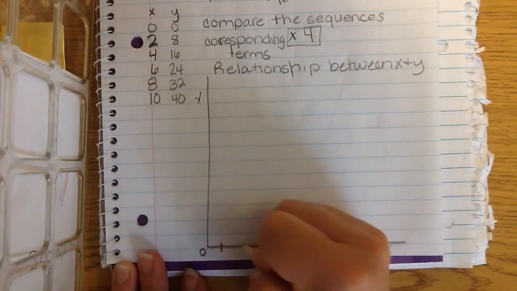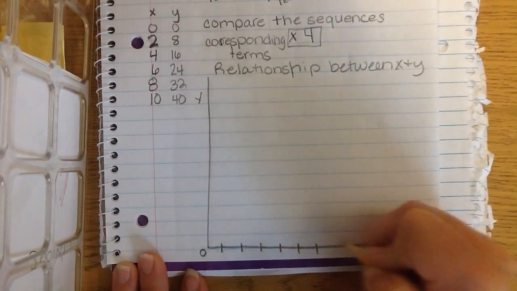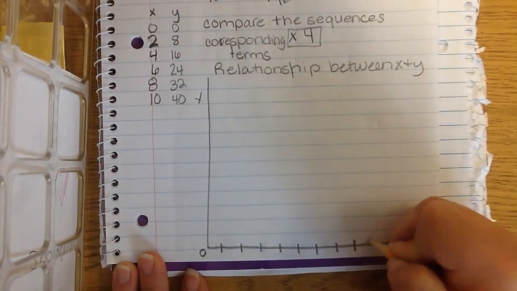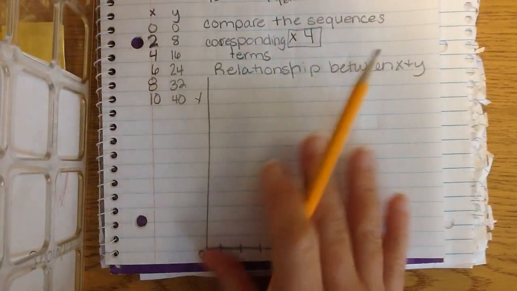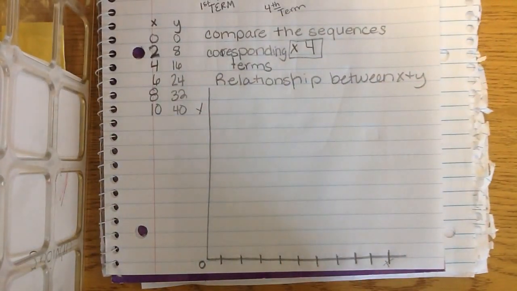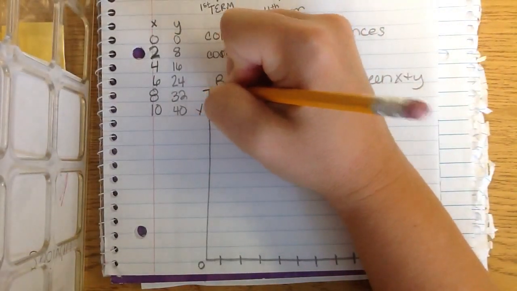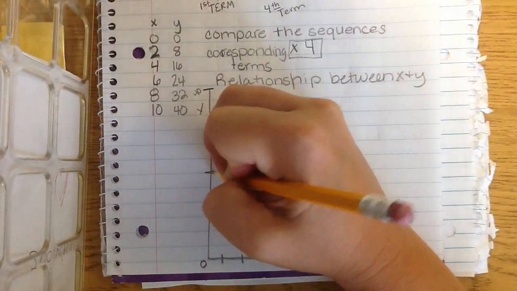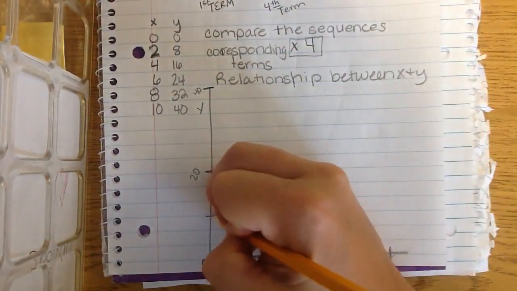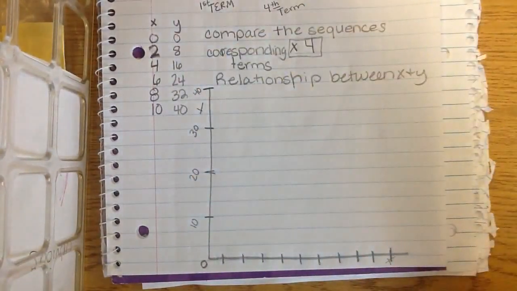So I'm going to go 1, 2, 3, 4, 5, 6, 7, 8, 9, 10. Now these go all the way up to 40s. So what should I be counting by? So I want this up here to be 40. What am I going to do to get there? Halfway through would be 20. I think I'm going to go by twos.